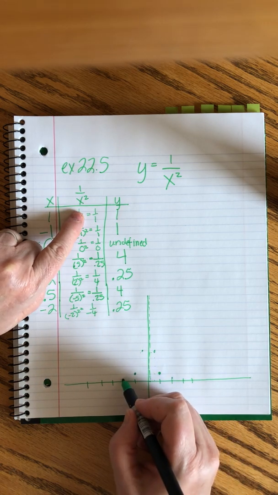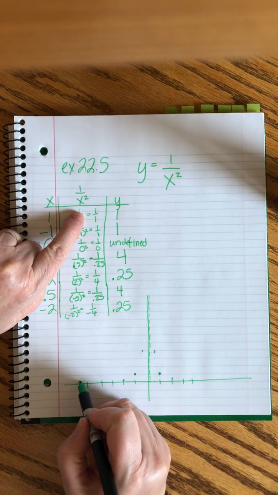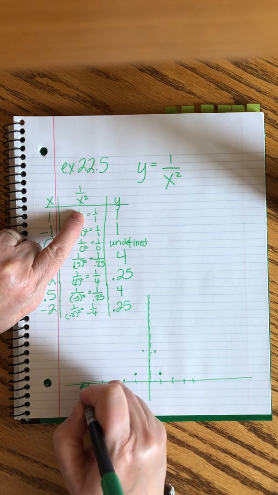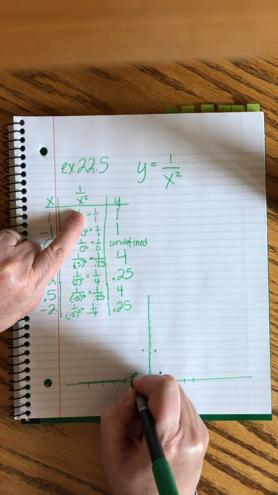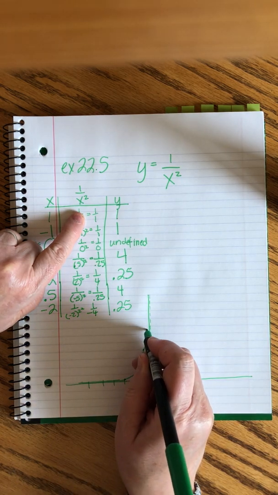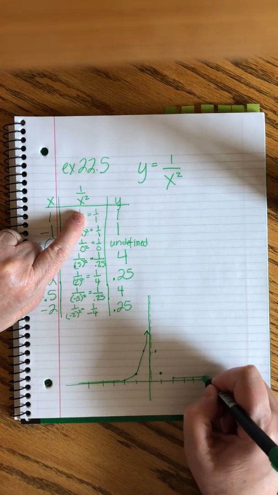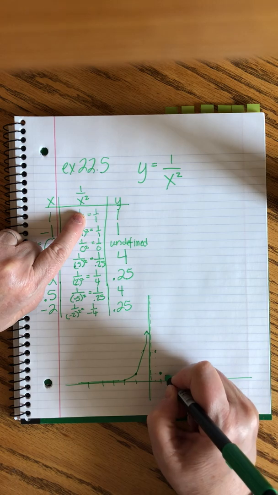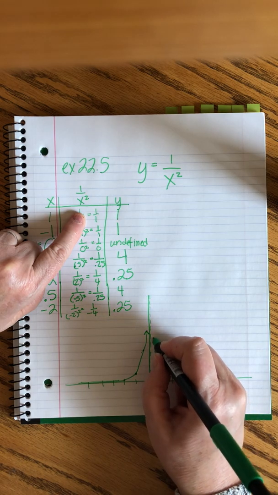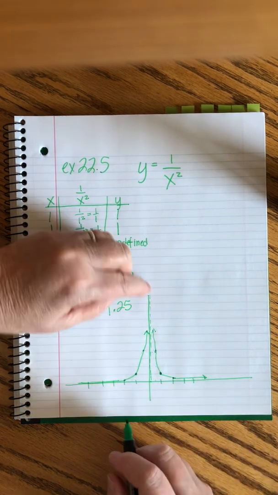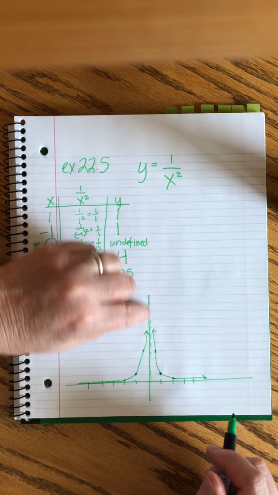So what we get is a shape that some mathematicians very cleverly call a volcano shape. It will never touch the x-axis and it will never touch the y-axis, which is good because this is undefined, right? You're not allowed to touch it.